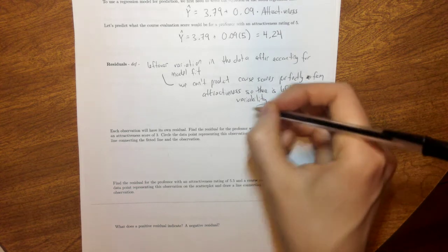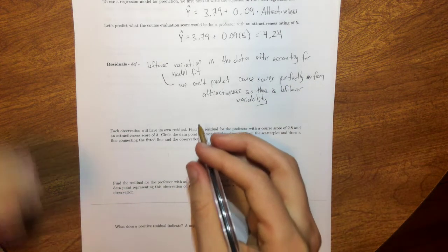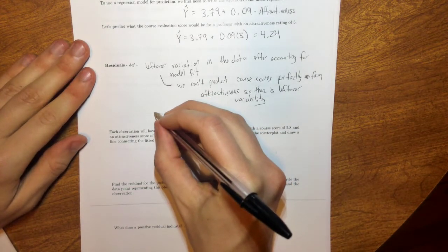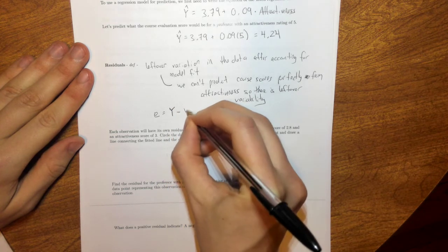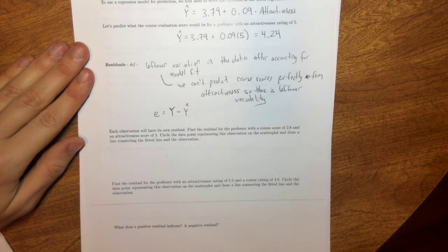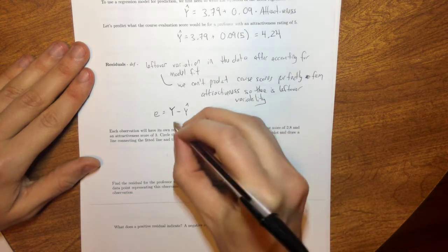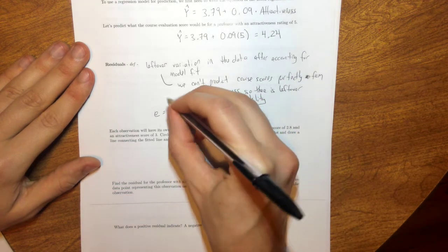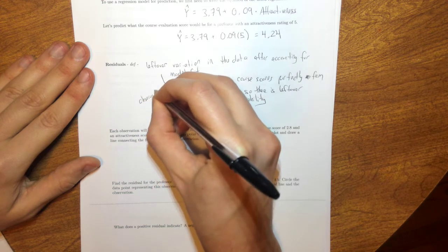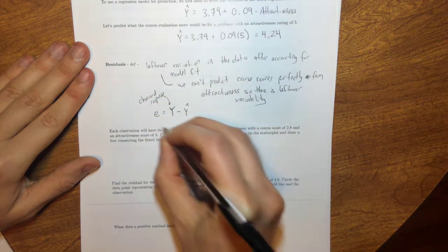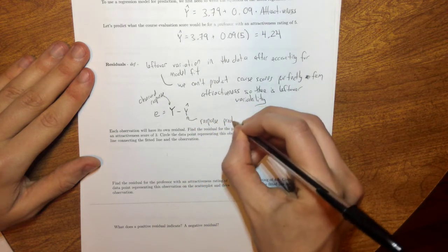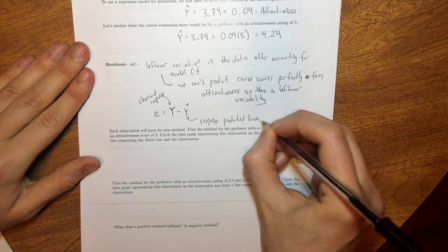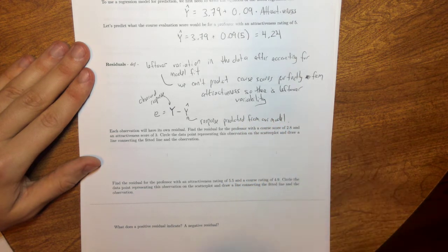That's all that's saying. How we actually calculate the residual is that we take the observed response and subtract what's predicted based on our model. This is our observed response, and this is our response predicted from our model. This is really the same definition of residual that we had before.